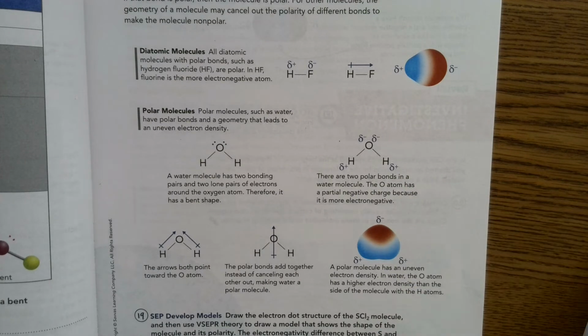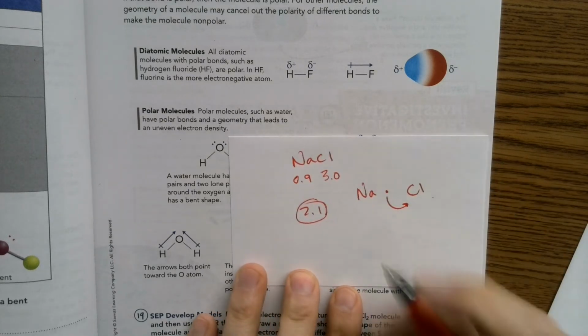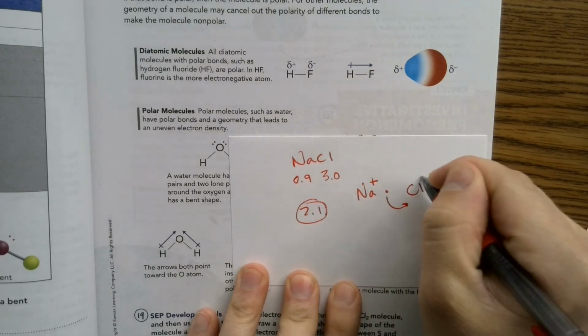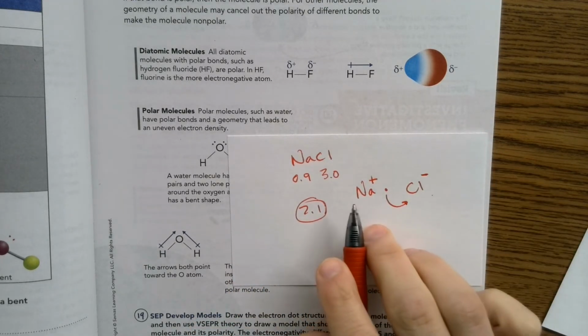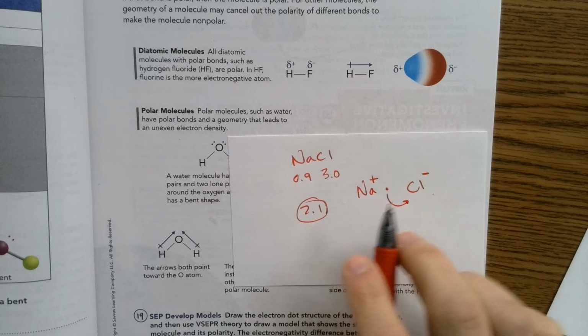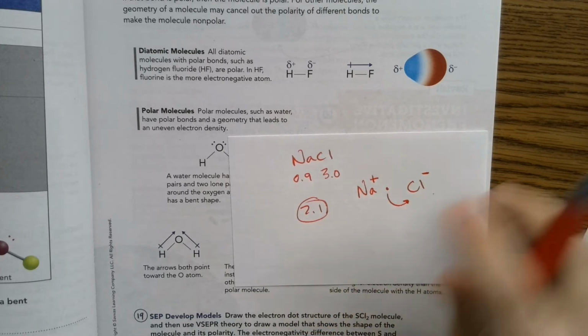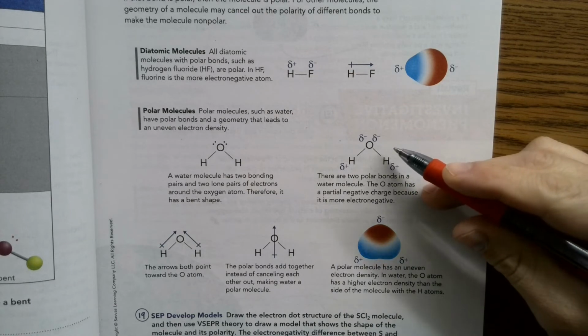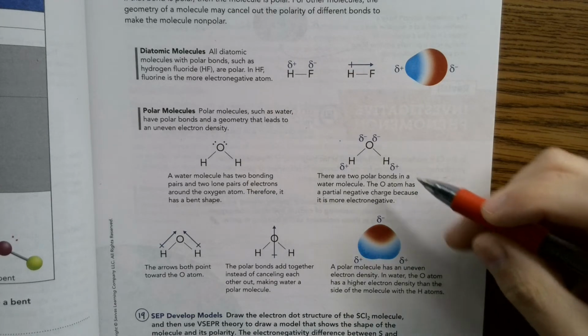Okay? When we looked at NaCl, the reason they stick together, let me find my card, I got it on here, is because sodium is losing its electron and it is positive and chlorine is negative. They are fully charged and they're being attracted to each other because of these charges. While water, on the other hand, they're still sharing, so it's more of a partial negative and a partial positive. Okay, it's only a part.